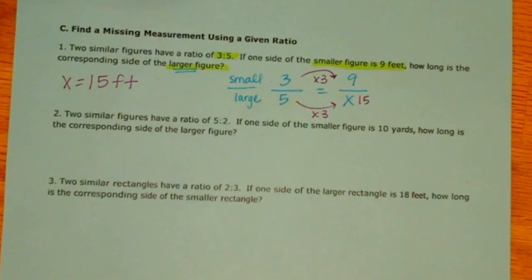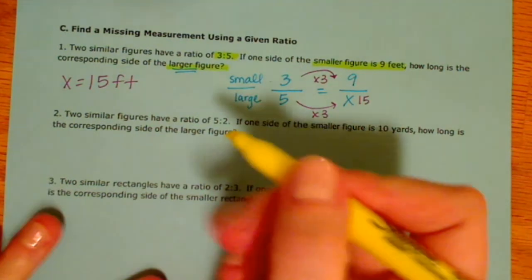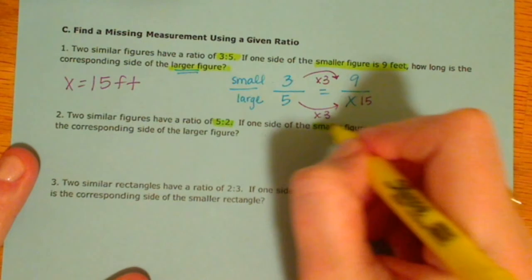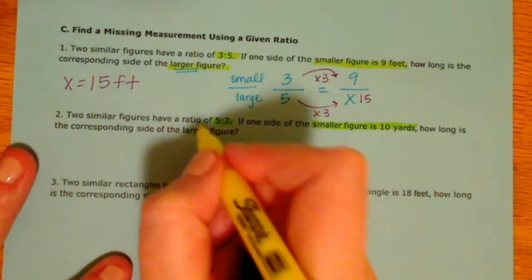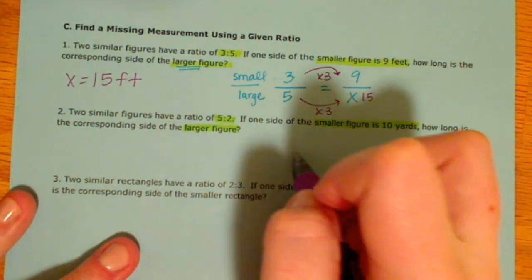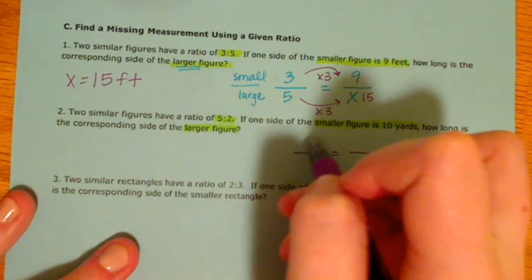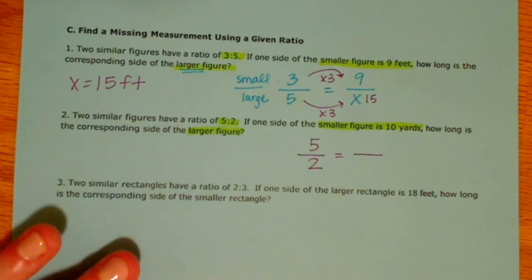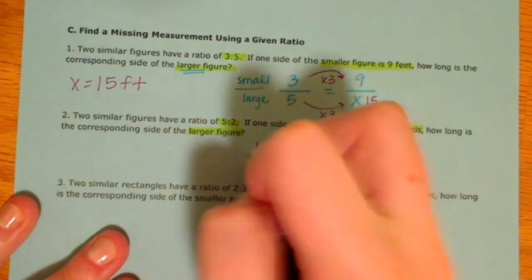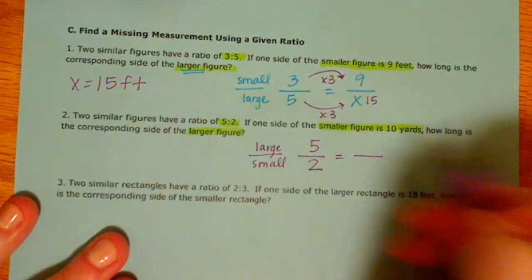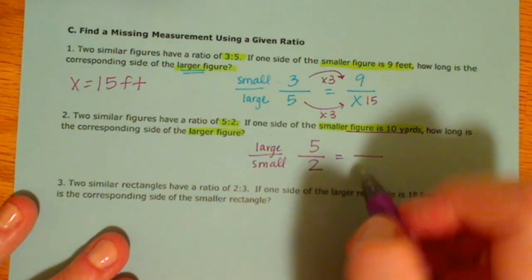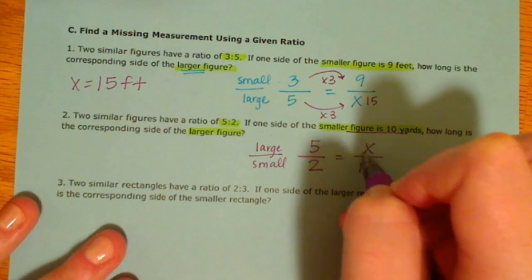Question number 2. Two similar figures have a ratio of 5 to 2. If one side of the small figure is 10 yards, how long is the corresponding side of the larger figure? So again, set up your proportion. This time you were given 5 to 2, and you have your larger number on top, so I'm going to write large over small. They give us a side of the small figure is 10, so instead of putting it on the top, watch where it goes. It goes on the bottom, and I want to know the large one, so I put that on top.